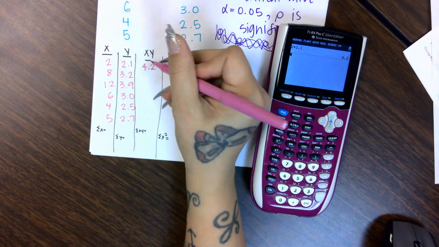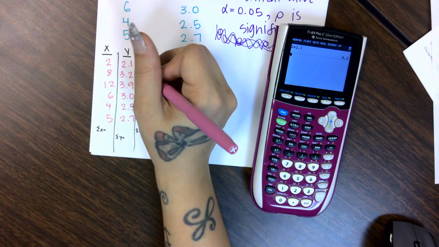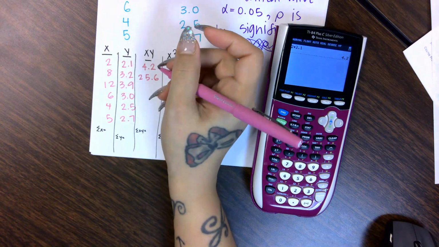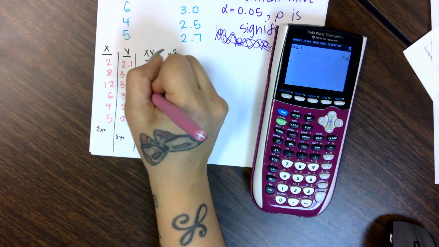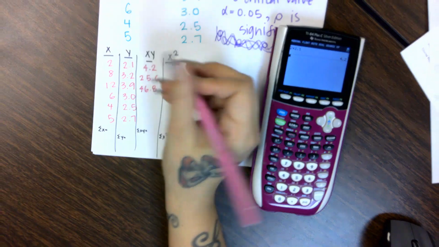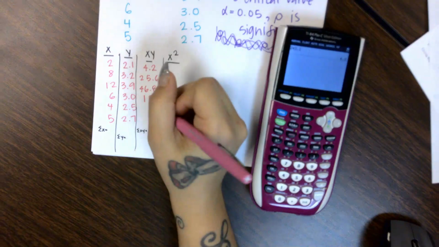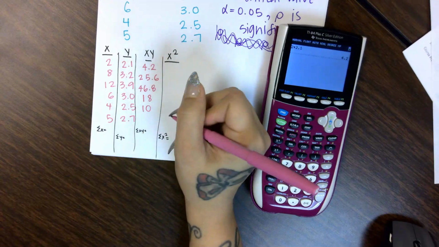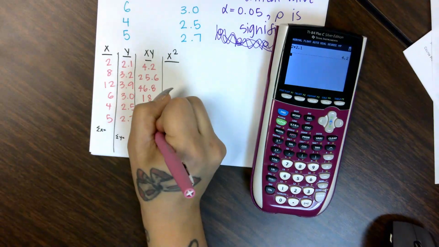And I'm just going to finish this column out. If I do 8 times 3.2, I get 25.6. 12 times 3.9, I get 46.8. 6 times 3.0, I get 18. 4 and 2.5, I get 10. 5 and 2.7, I get 13.5.